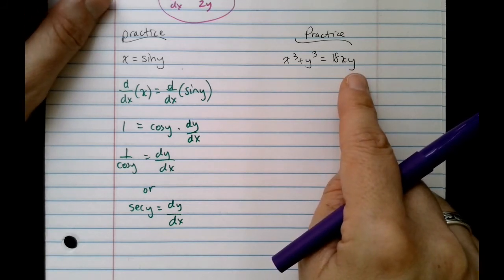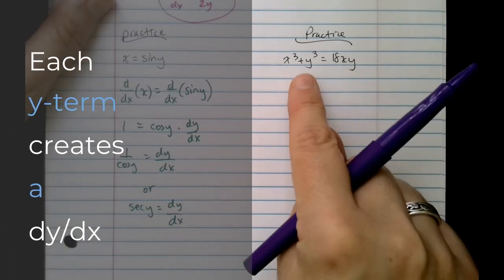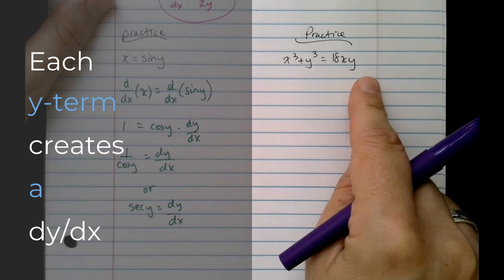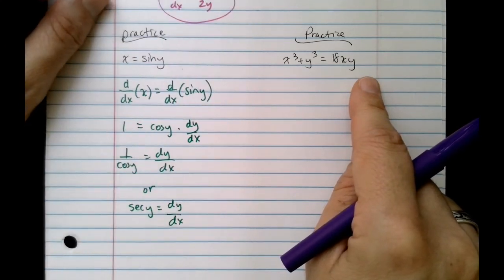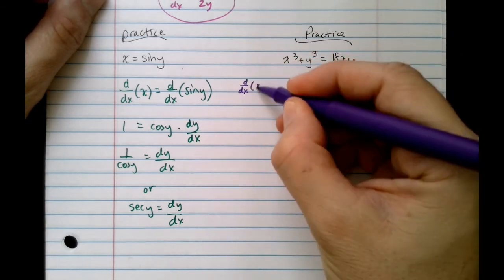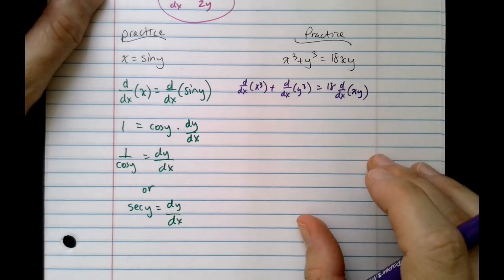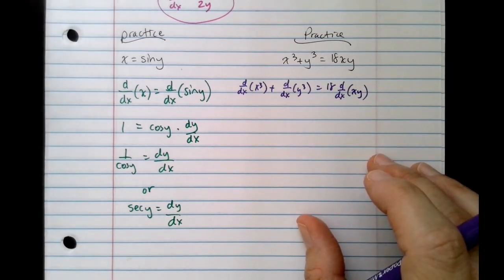Another thing to notice is I have 2 separate y terms. That means they're going to each generate their own dy/dx. So I am going to have to do some regrouping, just like it's outlined in the process. So let's begin. So all I did there was my setup. Now I'm going to do the derivative of the left side.